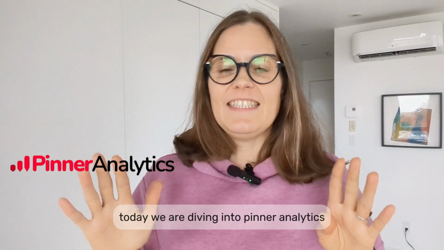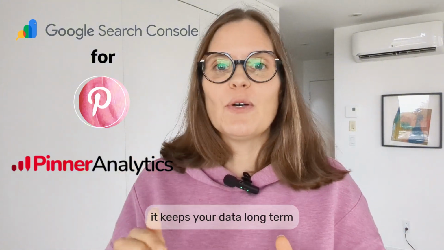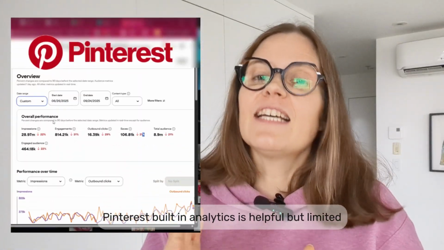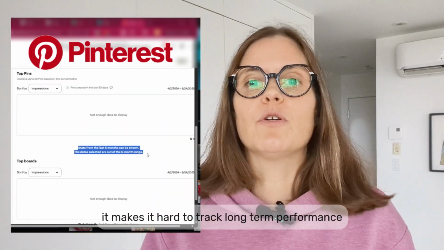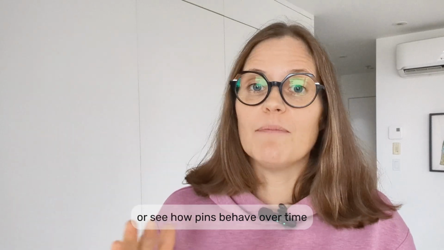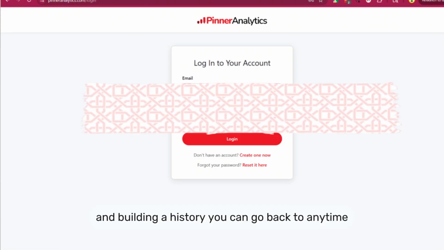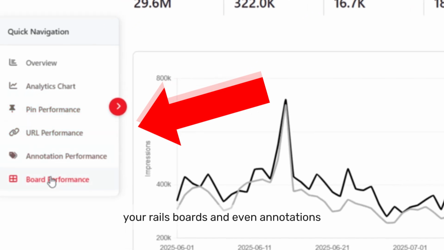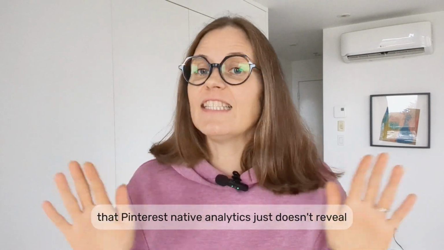Today we are diving into Pin Analytics. Think of it as the Google Search Console for Pinterest. It keeps your data long-term and makes it easy to see what's really working. Pinterest built-in analytics is helpful but limited. With its 6 months of data, it makes it hard to track long-term performance or see how pins behave over time. Pin Analytics solves this by storing your exported files and building a history you can go back to anytime. It organizes data by pins, URLs, boards, and even annotations, so you can spot drops, spikes, seasonal trends, and evergreen performance that Pinterest native analytics just doesn't reveal.